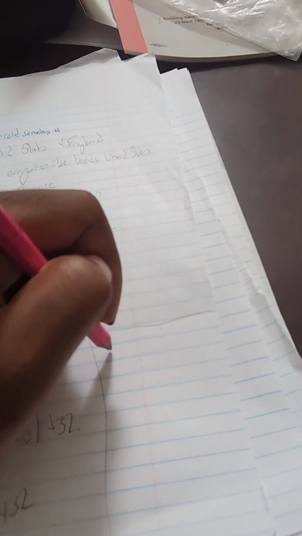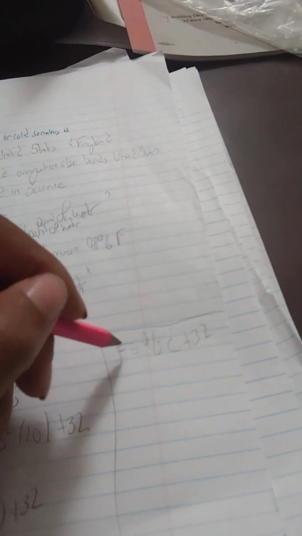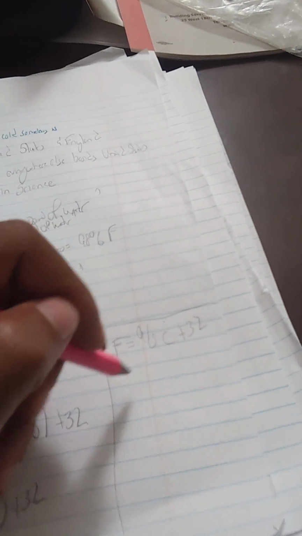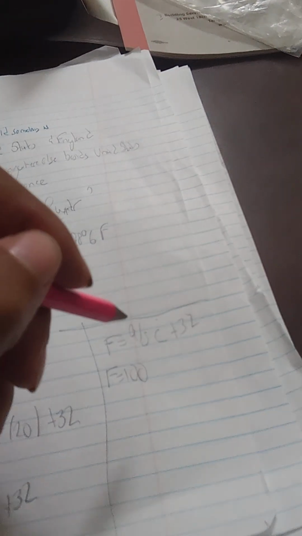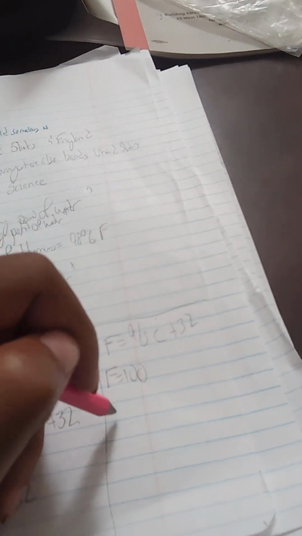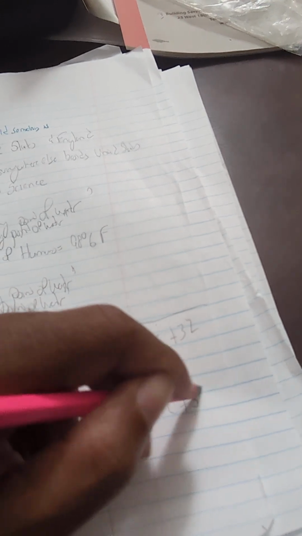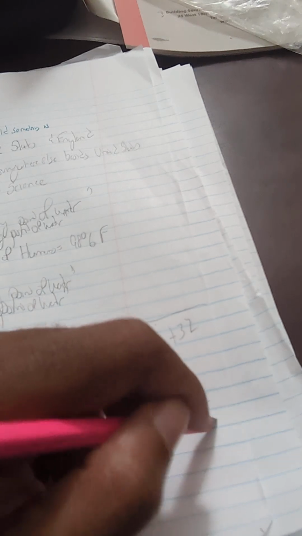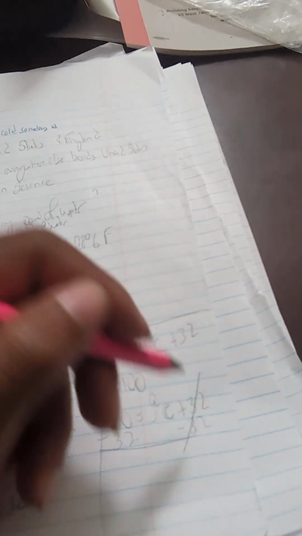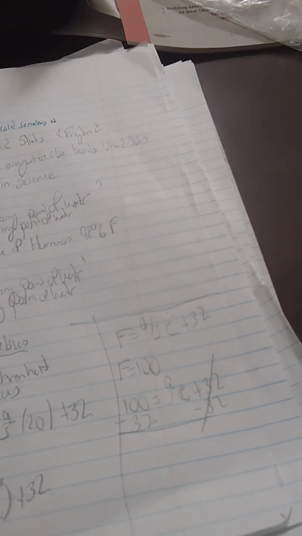So let's say we know the Fahrenheit, but we want to convert into Celsius. Let's say the Fahrenheit is 100, right? So then we say, okay, 100 is equal to 9/5 C plus 32. We're trying to solve for C, so we have to subtract 32 on both sides, right? So what's 100 minus 32? 100 minus 32 is how much?